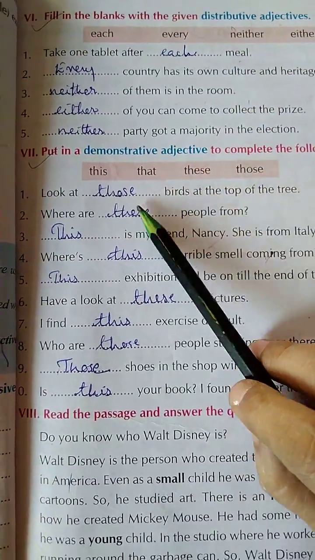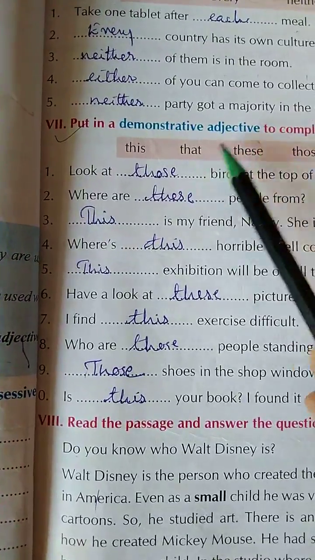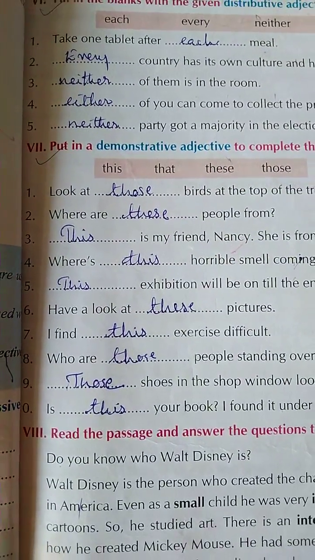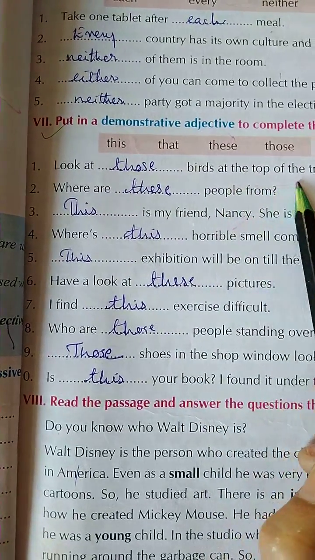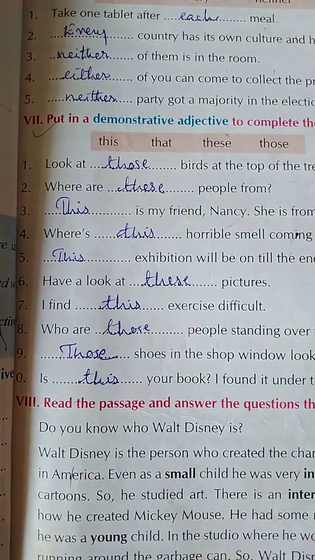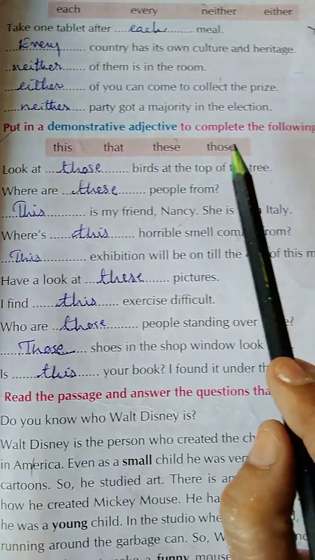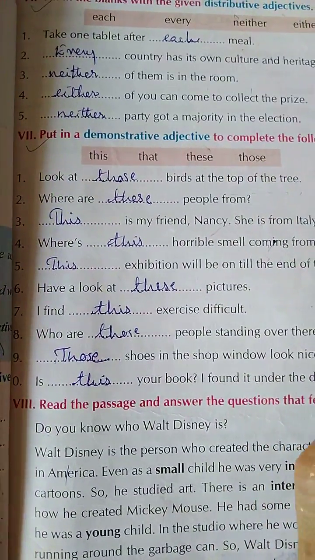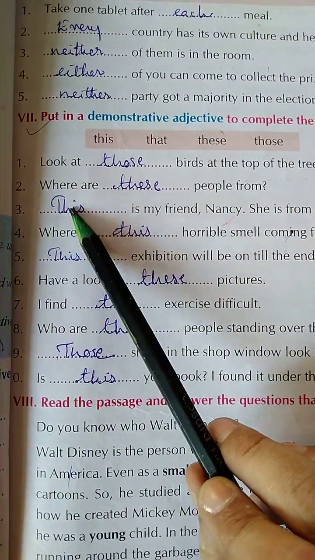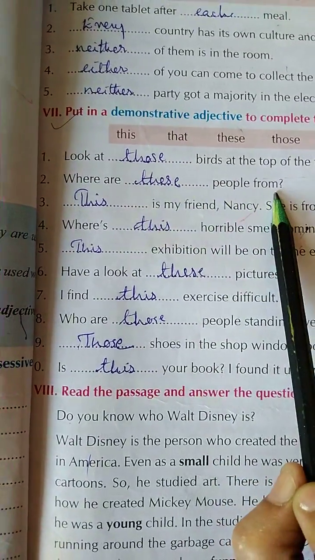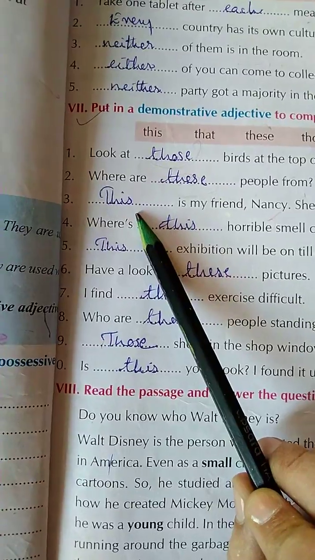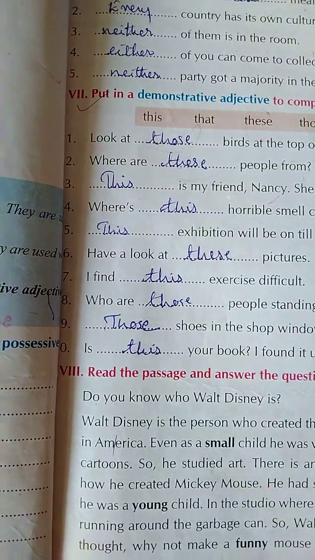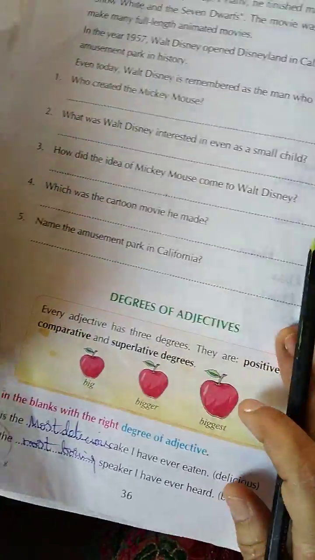Now we see the example of demonstrative adjective. What do you mean by demonstrative adjective? You can see by giving this example. Look at those birds at the top of the tree. Those, these, that, this are called demonstrative adjectives. Where are these people from? These, those, this are the examples of demonstrative adjective.